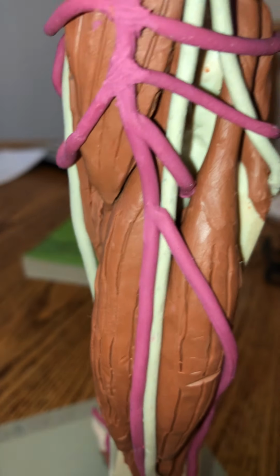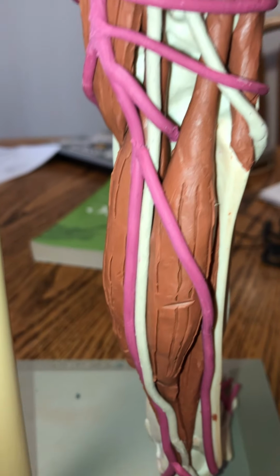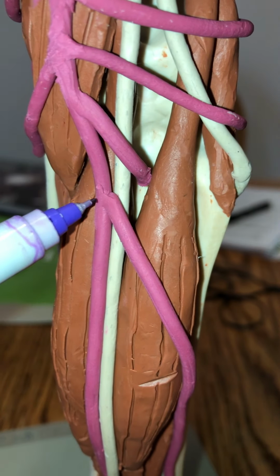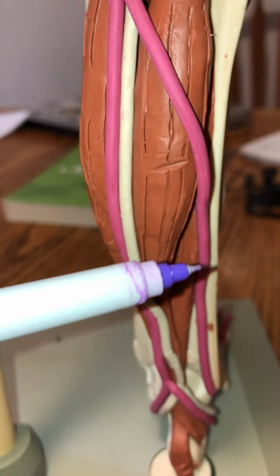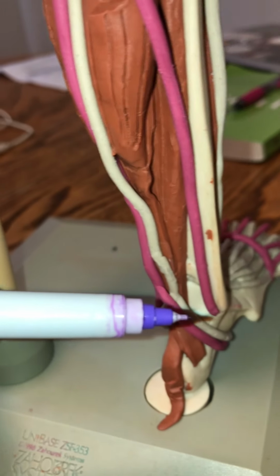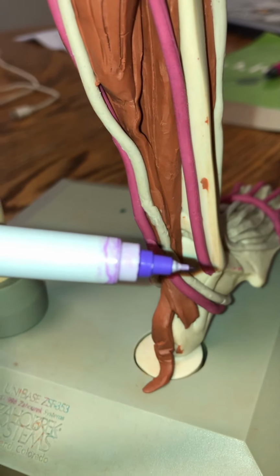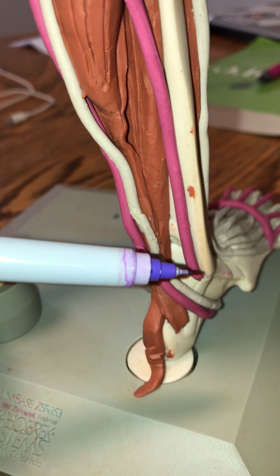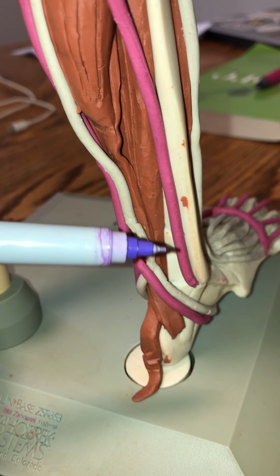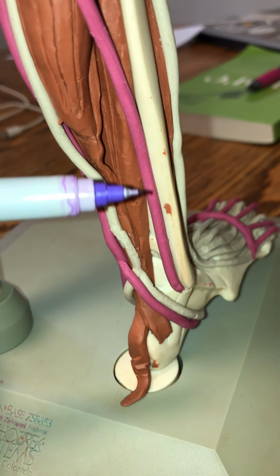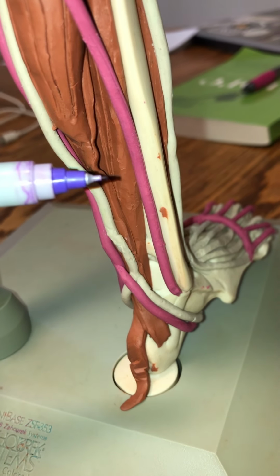This other branch that branches off the tibial artery, the posterior tibial artery, and comes down on the lateral side, and I show it ending right about at the lateral malleolus. That is the peroneal artery. And if you remember, we had peroneal nerves, but that is the peroneal artery.